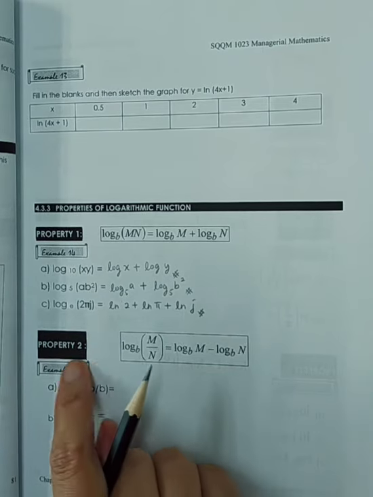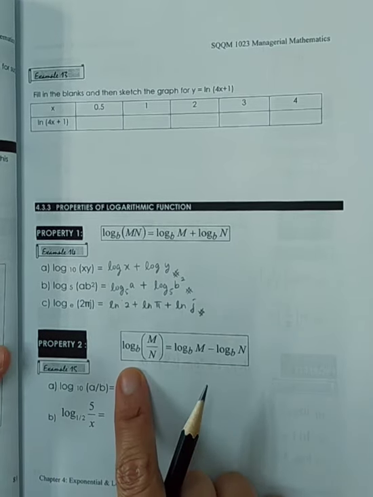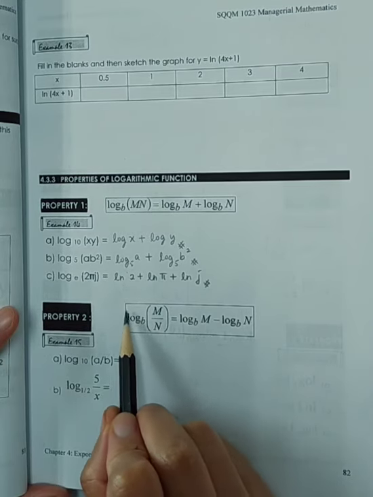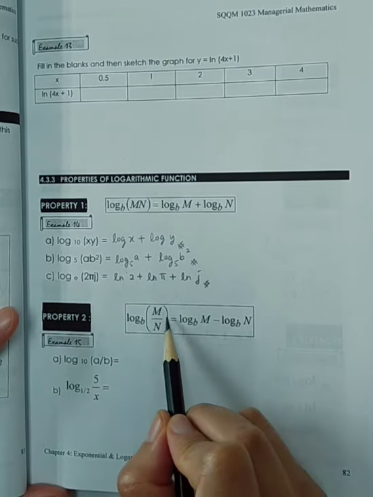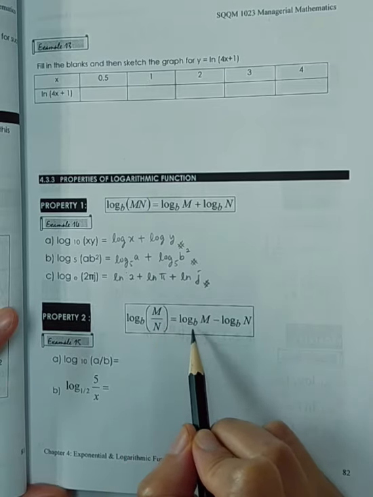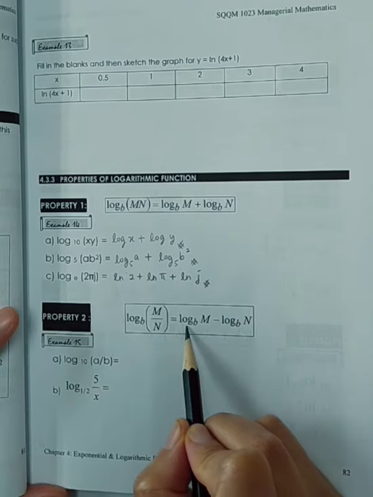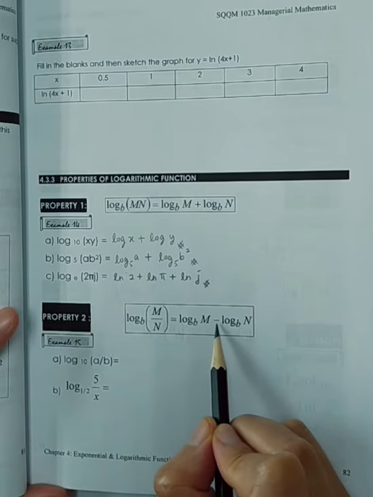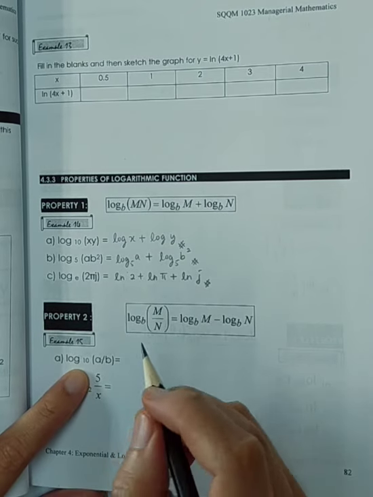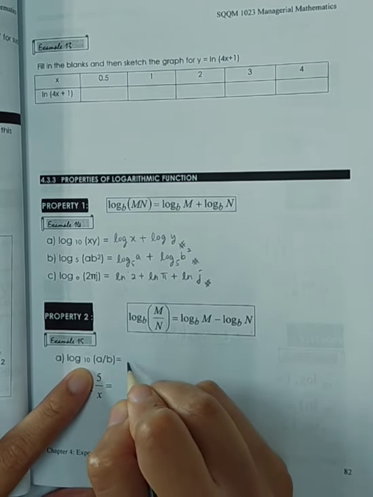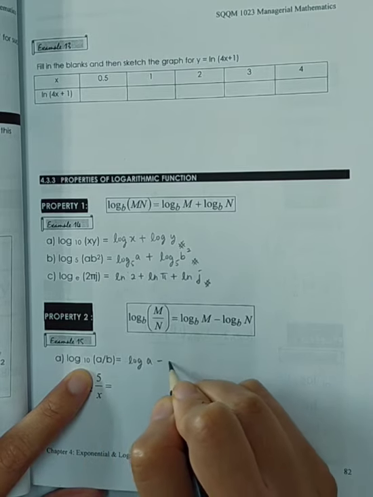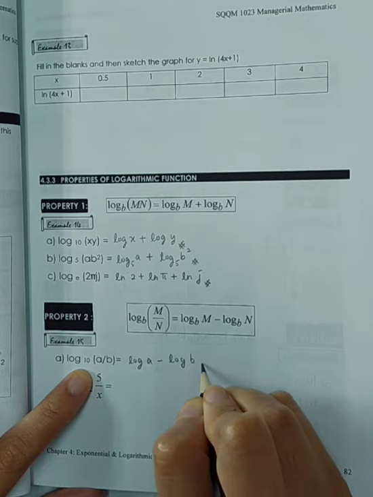Now let's move on to property number 2. Once again, if you have a single log, but now it's m over n, then you can write it as individual logs with the operation subtraction. For example, this is log a minus log b.